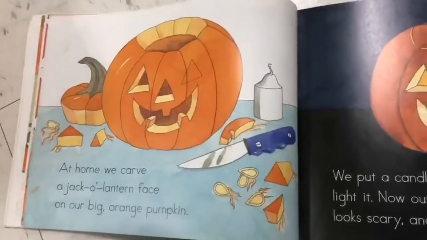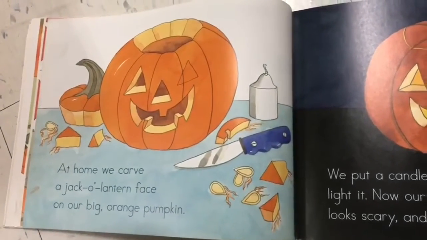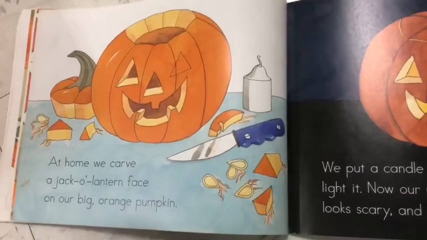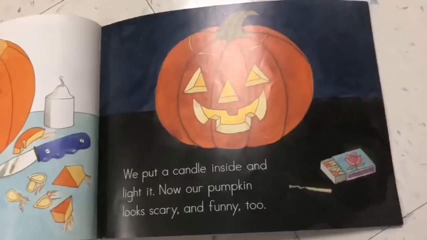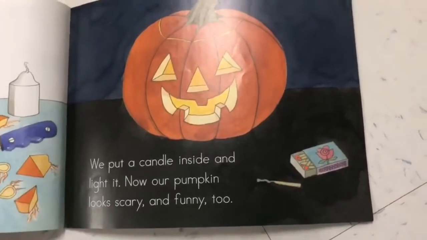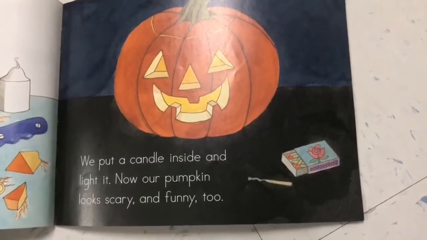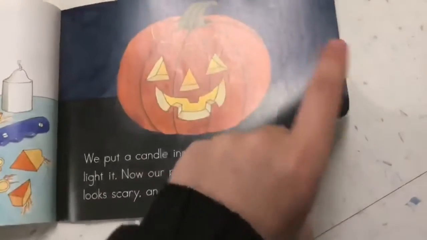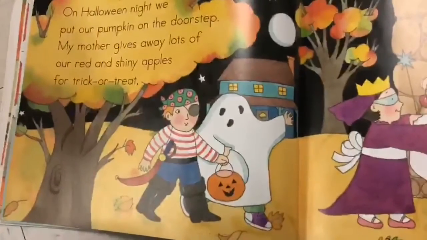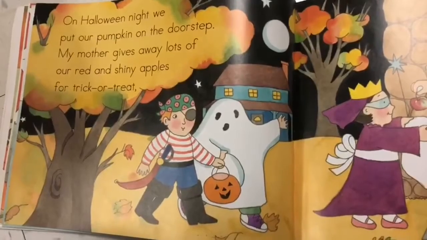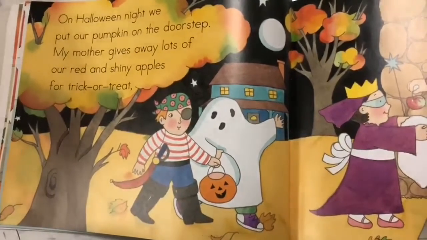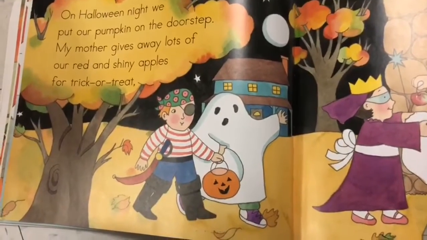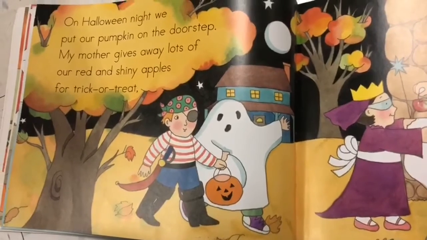At home, we carve a jack-o'-lantern face on our big orange pumpkin. We put the candle inside and light it. Now our pumpkin is scary and funny too. On Halloween night, we put our pumpkin on the doorstep. My mother gives away lots of red and shiny apples for trick or treat.